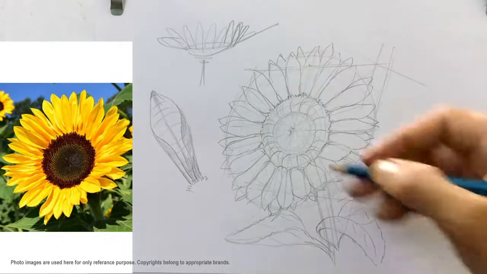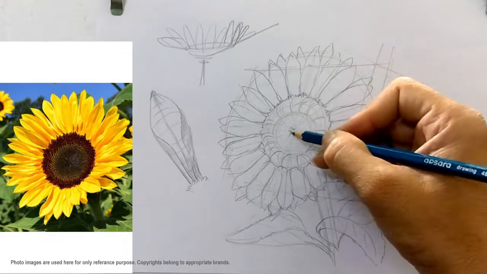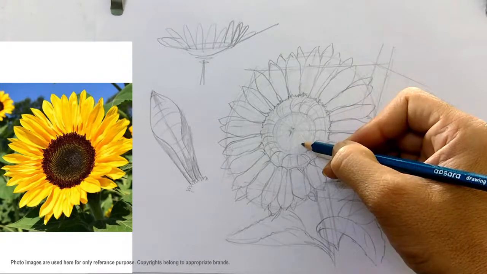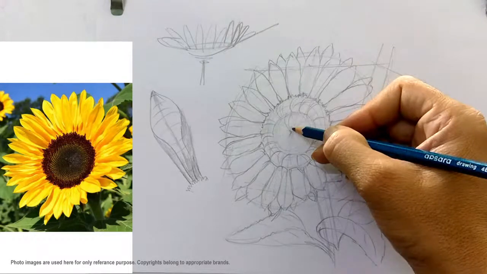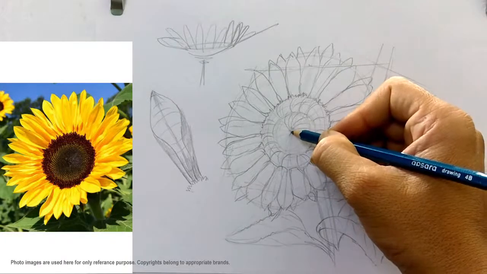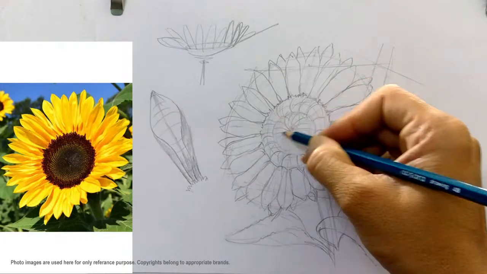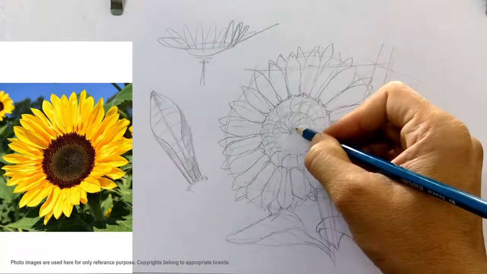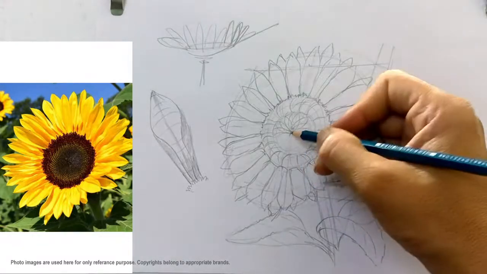And in this also, you must have observed that inside this design there are lines like these. That also creates a very nice pattern here, which is the greatness of nature.